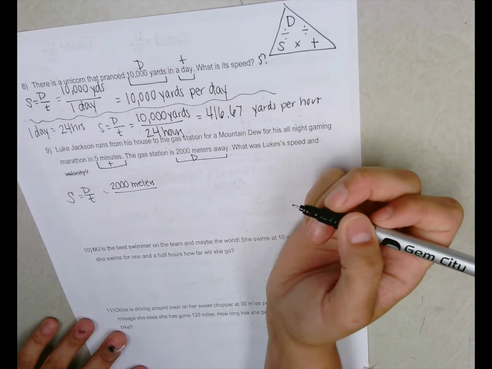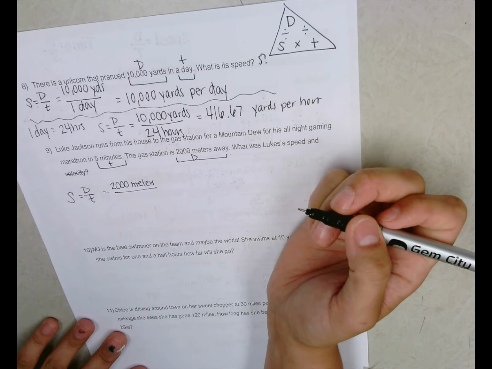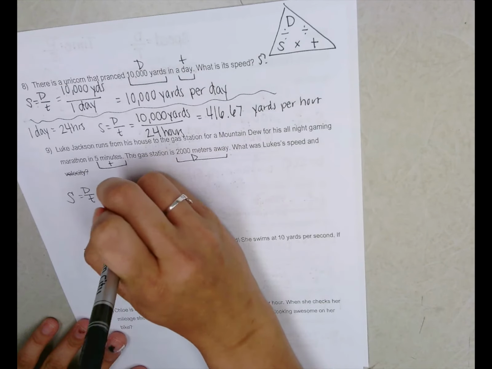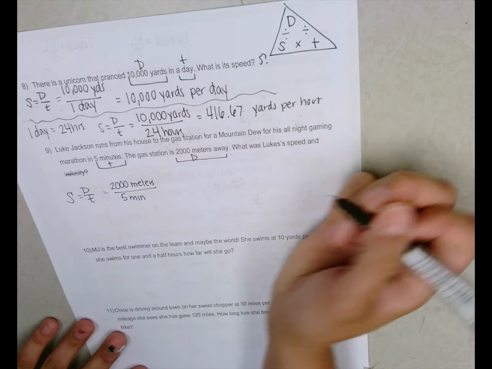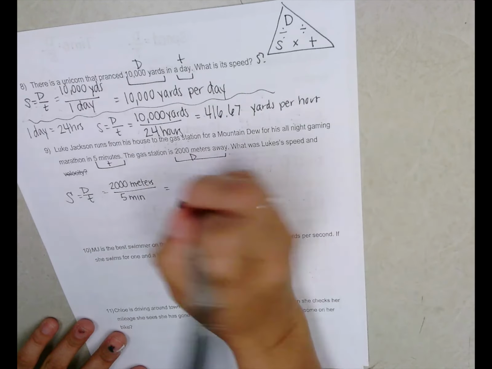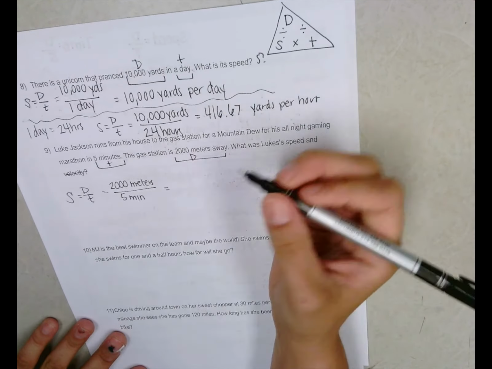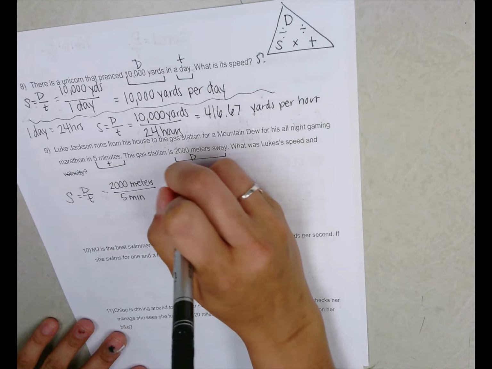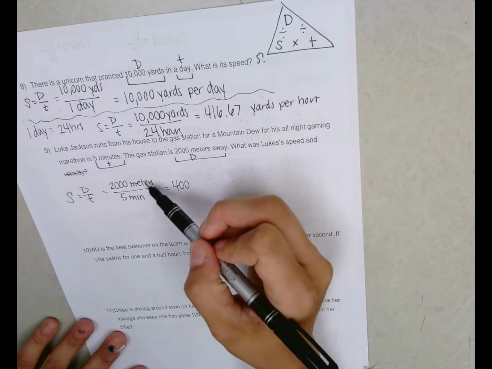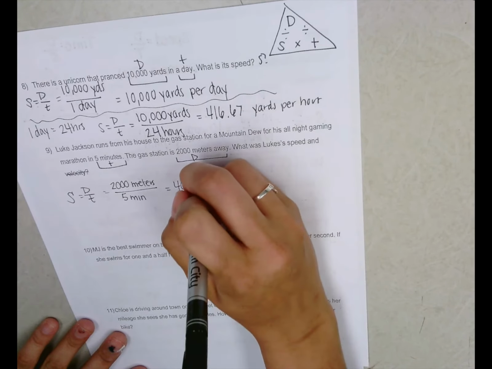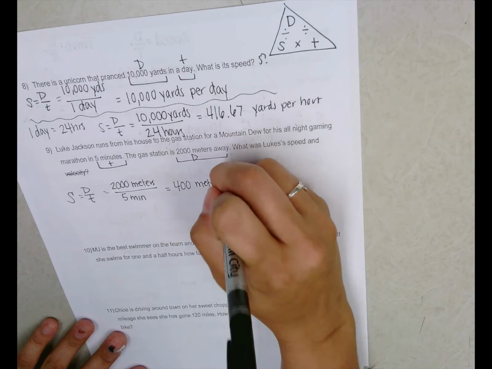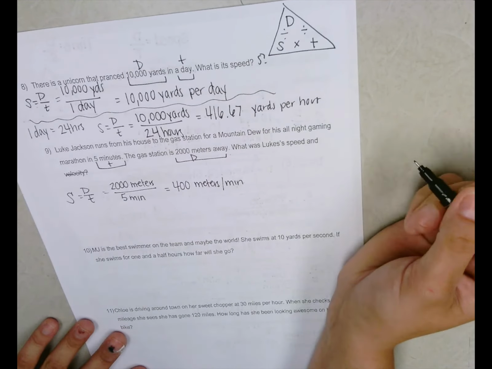We know the time he traveled was 5 minutes. So 2,000 divided by 5 is 400. Meters and minutes can't cancel out, so it is meters per minute.